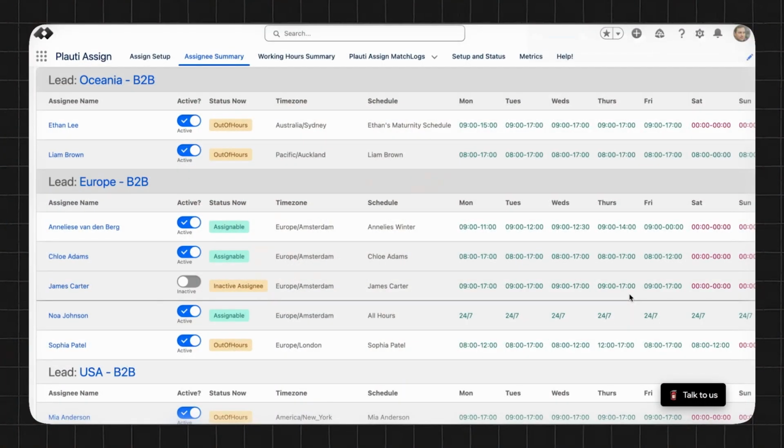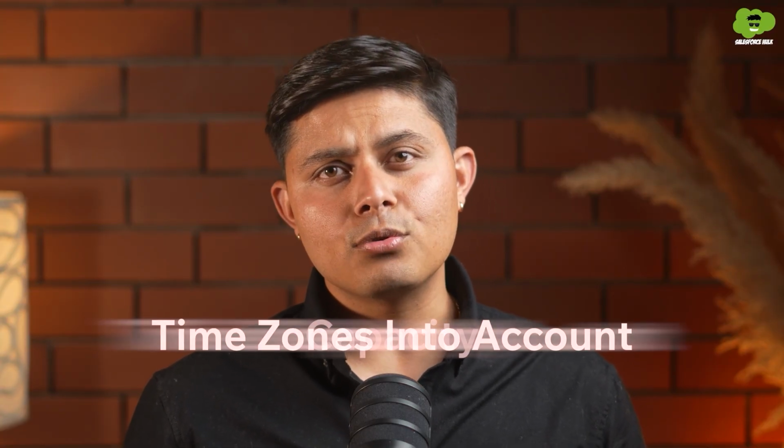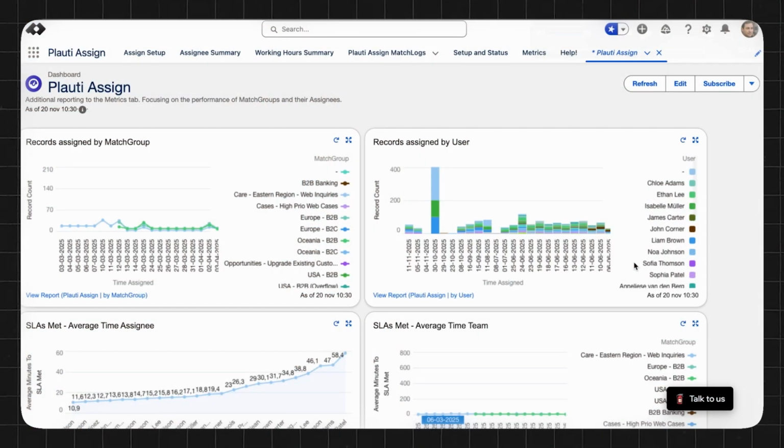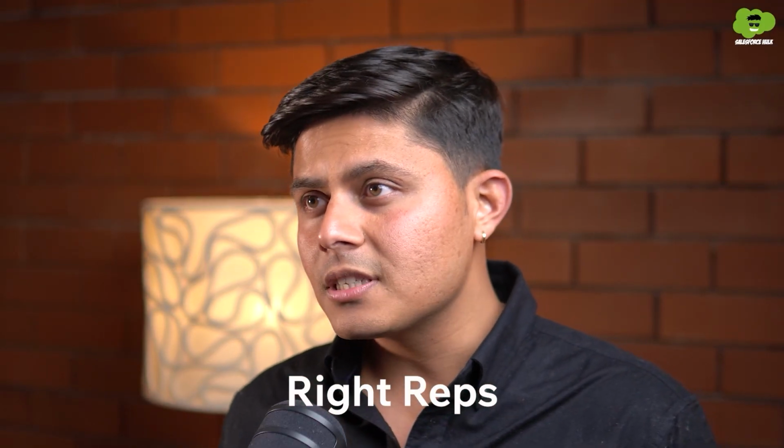Well, the assignee summary gives you a real-time view of each rep's availability, taking working hours, capacity, and time zones into account. And with built-in analytics, you can track time to SLA, rep performance, and make informed changes in strategy. That's just one lead, but Plauti routes thousands every day. From defining which leads matter, choosing the right reps, protecting your team's workload, and enforcing follow-ups, Plauti Assign automates the entire routing journey. And the results are exactly what you want.